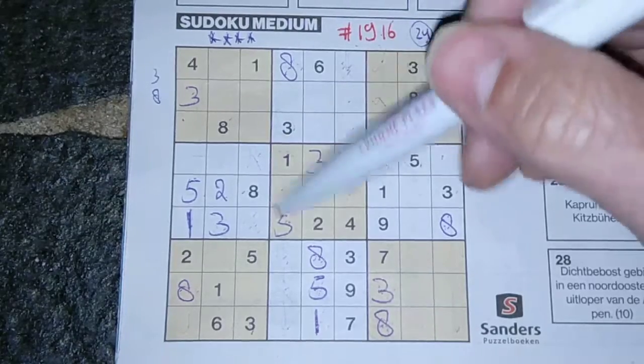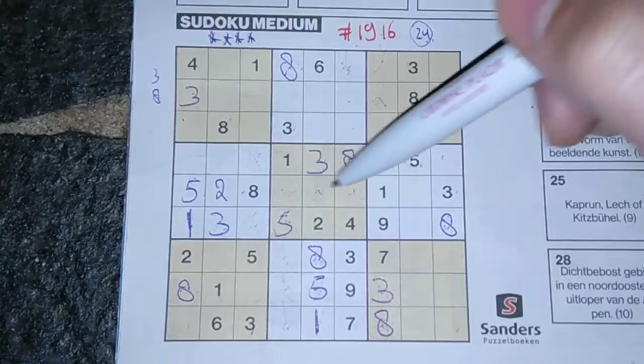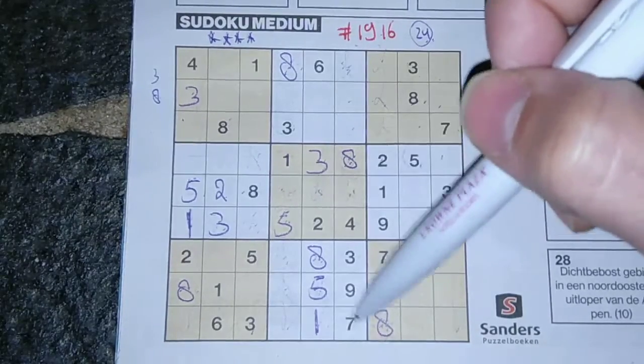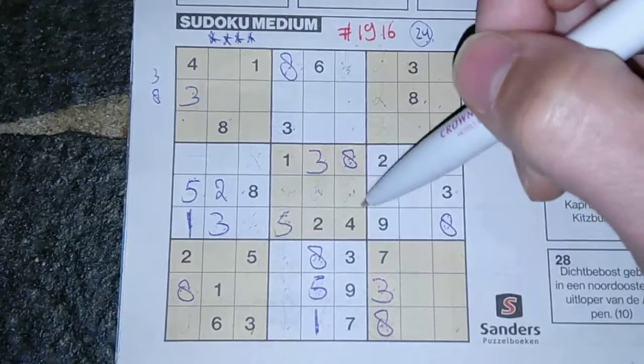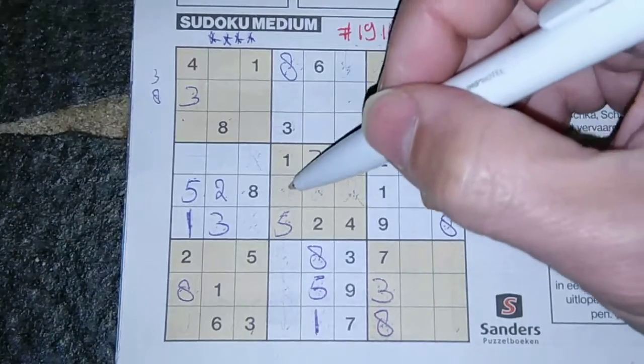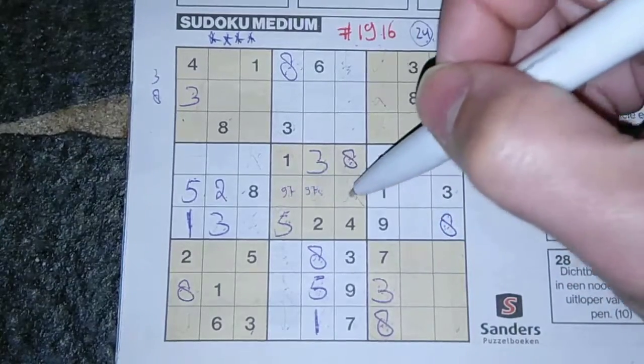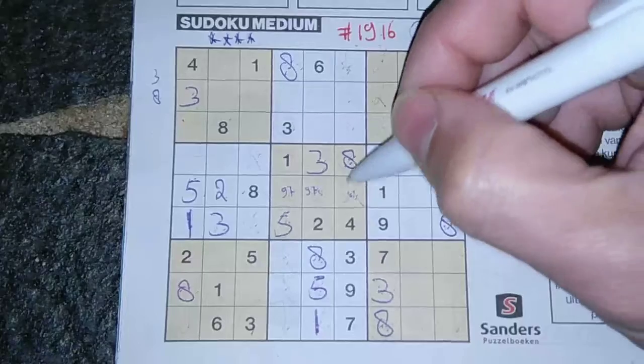3 missing numbers in this big square: the 7, the 9, and the 6. We see here the 7 and the 9, so no 7 and 9 in this box. So the 7 and 9 go in those 2 boxes. So 1 box left in this big square for the number 6.